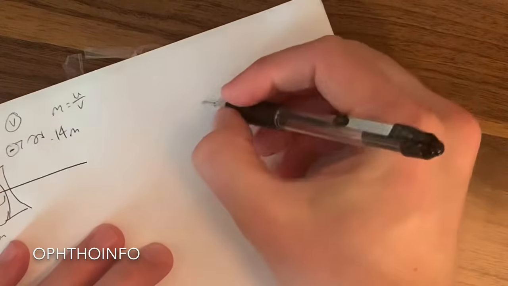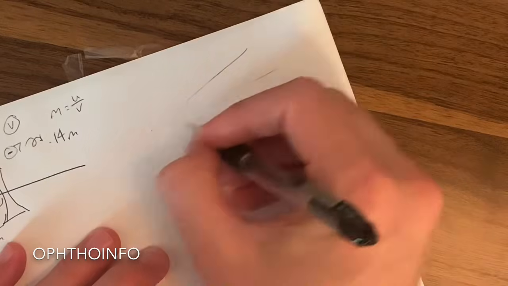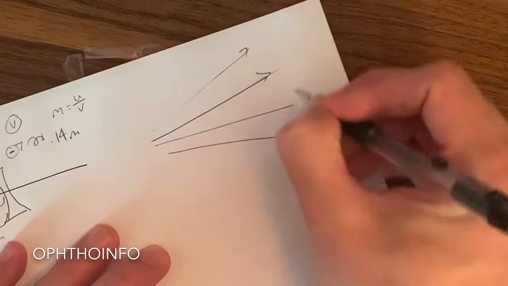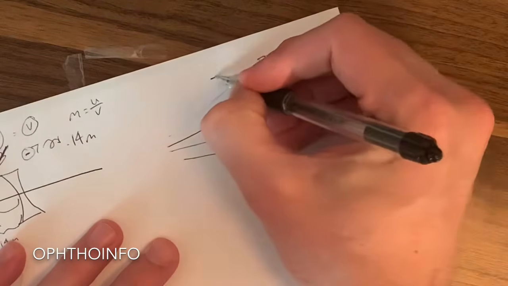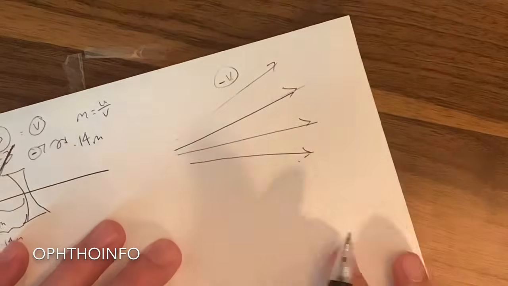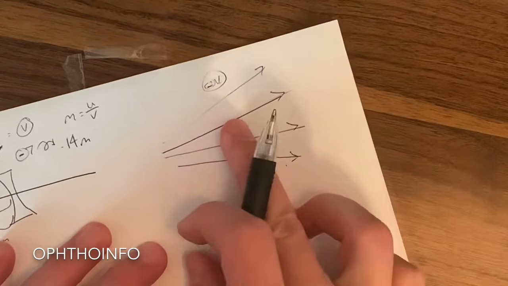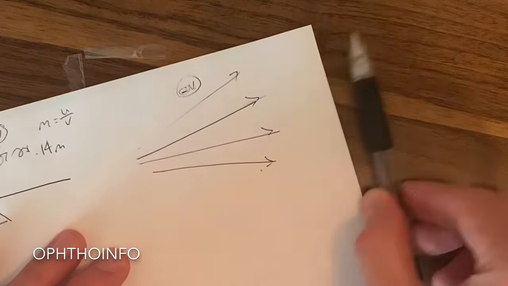If you imagine light rays just diverging, just as a snapshot of some divergent rays that are going out, so this is a negative vergence here. When it's negative, when are they going to form an image? Never.